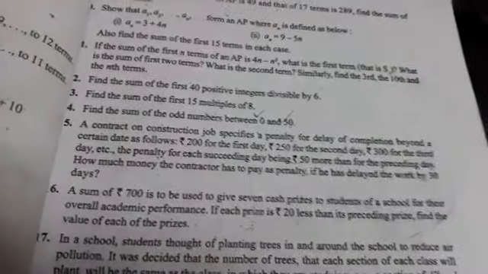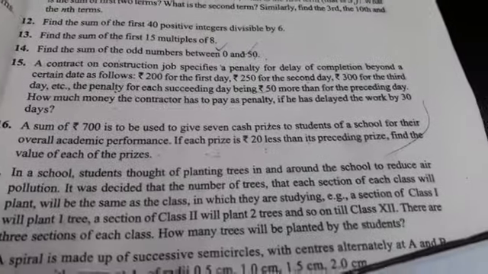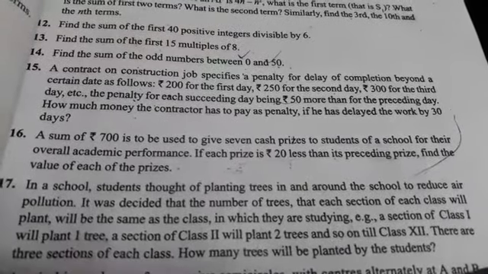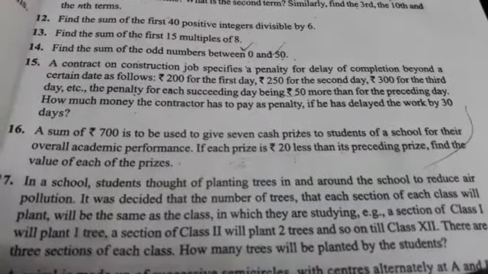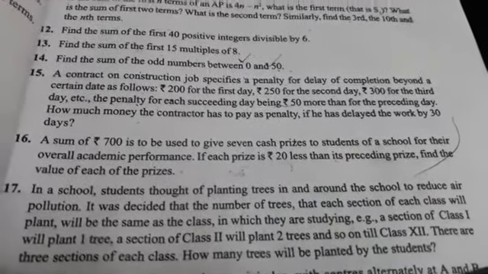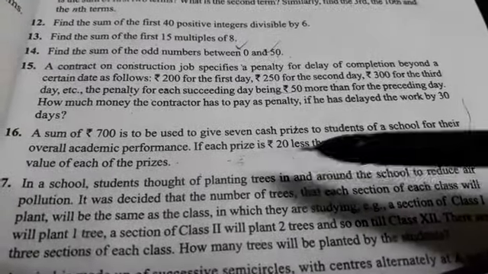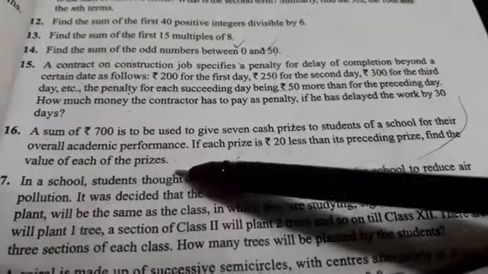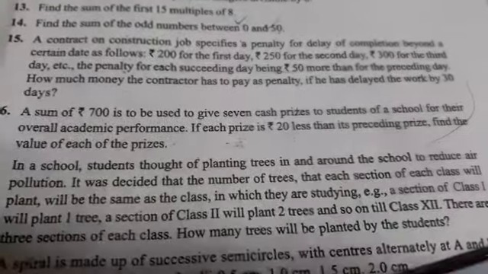Question number 16. Total number of cash prizes which have to be distributed are actually 7. So n will be 7. Now total of the cash prizes is also given, that is Sn is 700, and the condition which is given for the arithmetic progression is that each prize is 20 less than the preceding prize. And we have to find the value of each prize. So means we have to find the 7 cash prizes, what is their amount. So let's begin with question number 16.